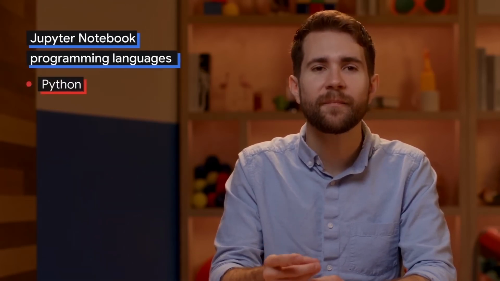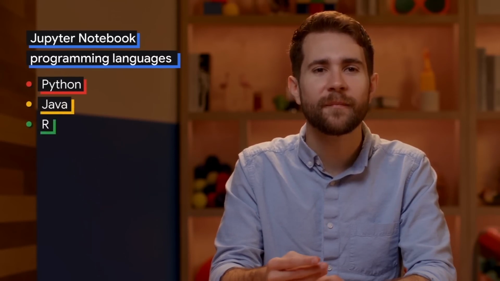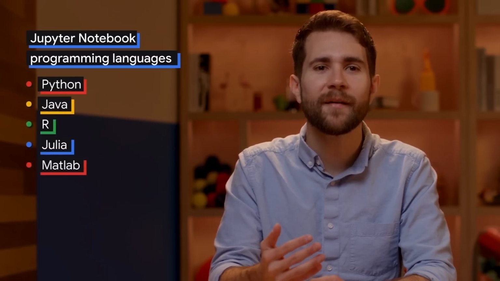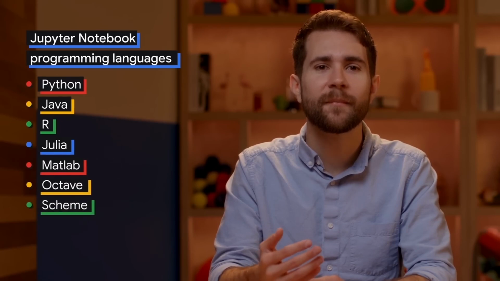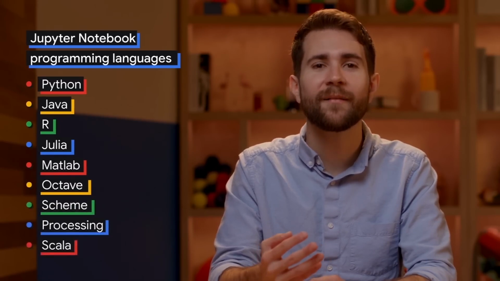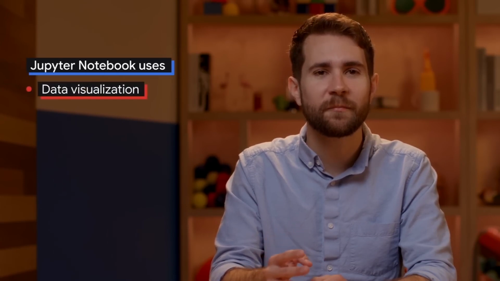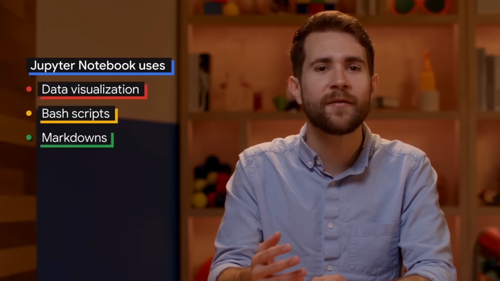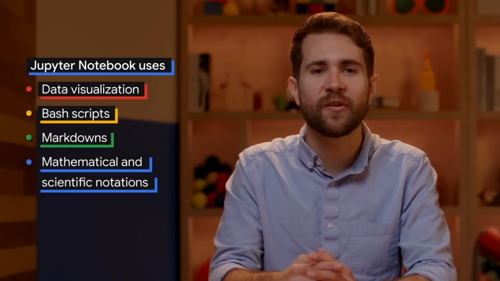With Jupyter, data professionals can write in multiple programming languages, including Python, Java, R, Julia, MATLAB, Octave, Scheme, Processing, Scala, and many others. Jupyter is also used for data visualizations, bash scripts, markdowns, and mathematical and scientific notations. Python is an object-oriented programming language. It's flexible and easily adaptable to changes, which makes it a popular tool for data analysts.